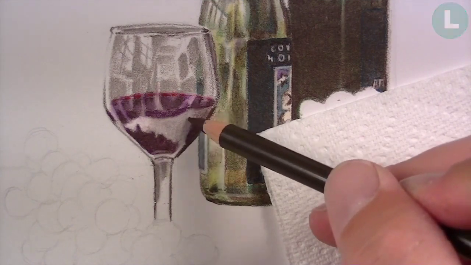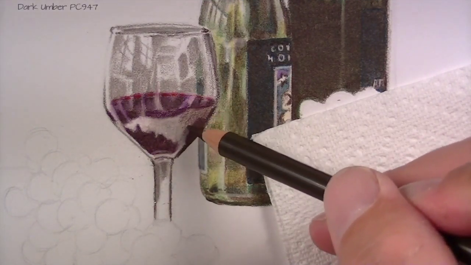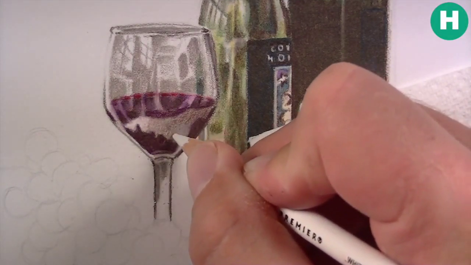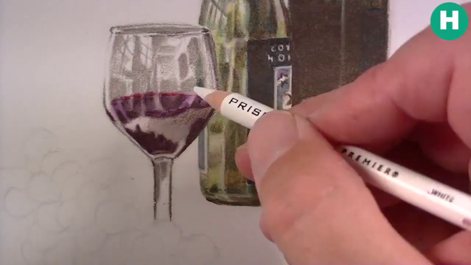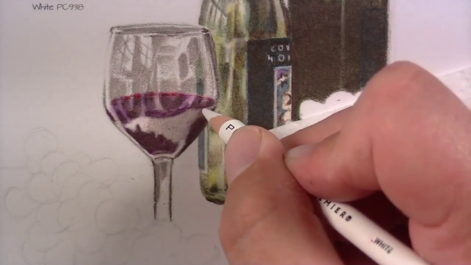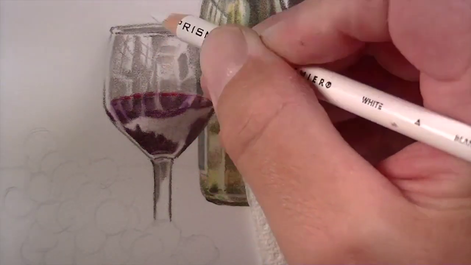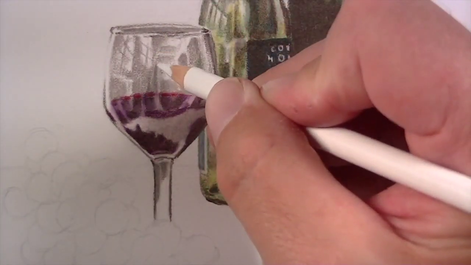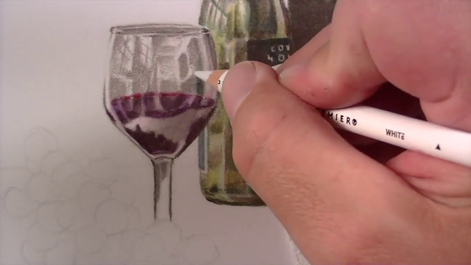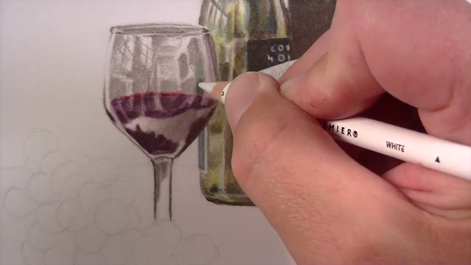We can also go back into the lower portion of the wine glass with a bit of dark umber to intensify that transition between dark and light value. We'll burnish those areas using a white to create a smoother transition. We can also address the highlights that happen in the upper portion of the wine glass using the white. In the process, we can soften up edges and smooth transitions if we like.